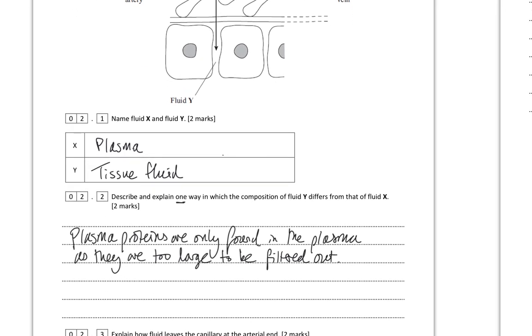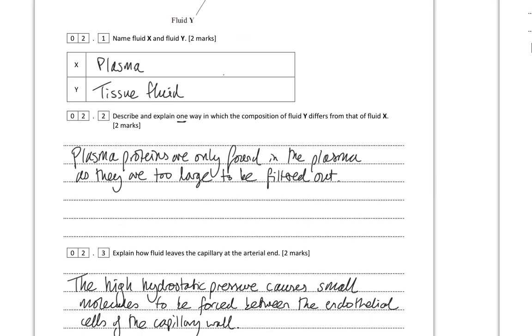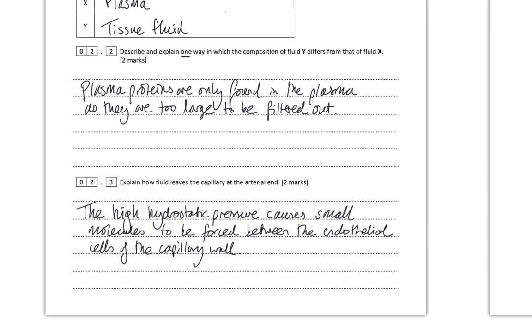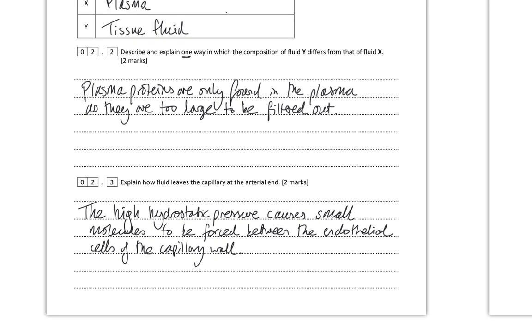Yeah, describe one way. Look how I've underlined one. It's easier to make me focus on it. So yeah, I've gone for plasma proteins are only found in the plasma as they are too large to be filtered out. It's a bit like the kidney, and you're probably onto the kidney soon. So you can just use that knowledge, and then explain how fluid leaves the capillary at the arterial end.